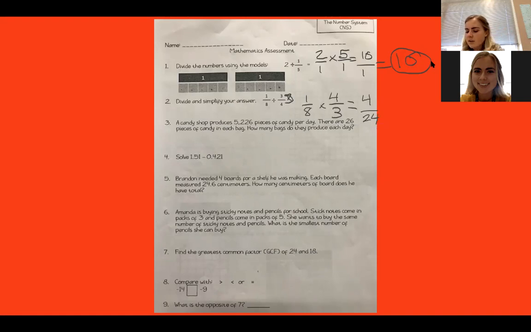I know I can divide the top and the bottom by 4. If they're both even, we can divide them by 2 for sure, and then you'll see that you can divide them by 2 again. But we can divide them both by 4. 4 divided by 4 is 1. 24 divided by 4 is 6. So 1/6 is my answer for that division problem.